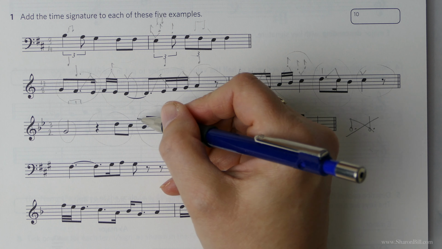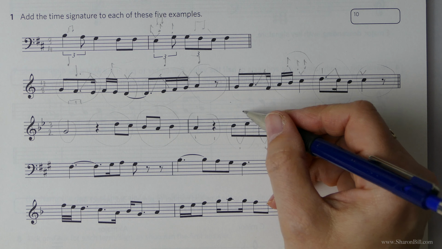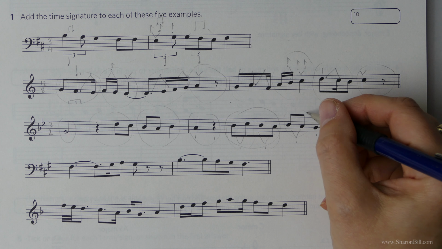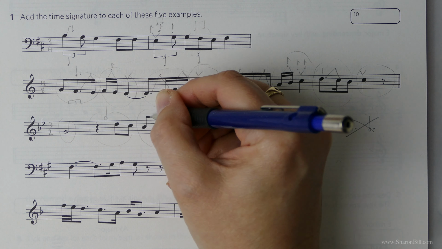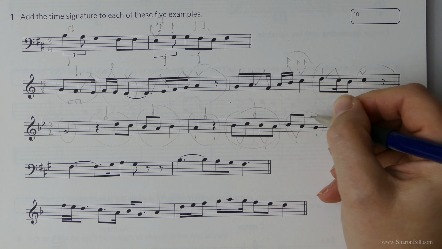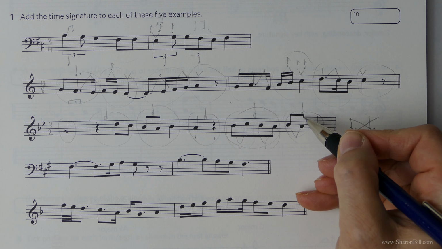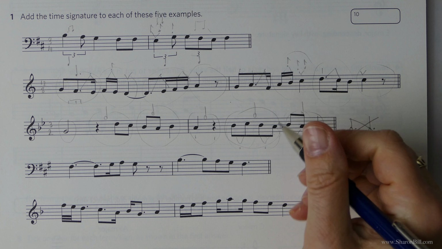We can see the way the beats are split. They aren't grouped together. There's beat 1, there's beat 2, there's beat 3. We can see a minim, a half note, same there, minim or half note, minim, minim, 1, 2, 3 over 2, and that's a simple time signature.